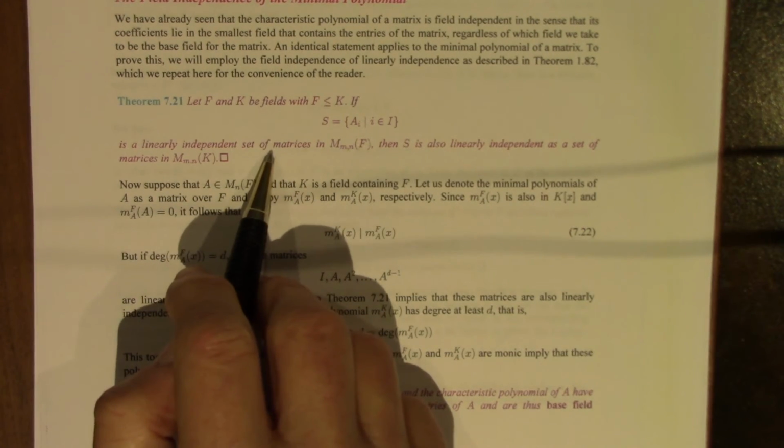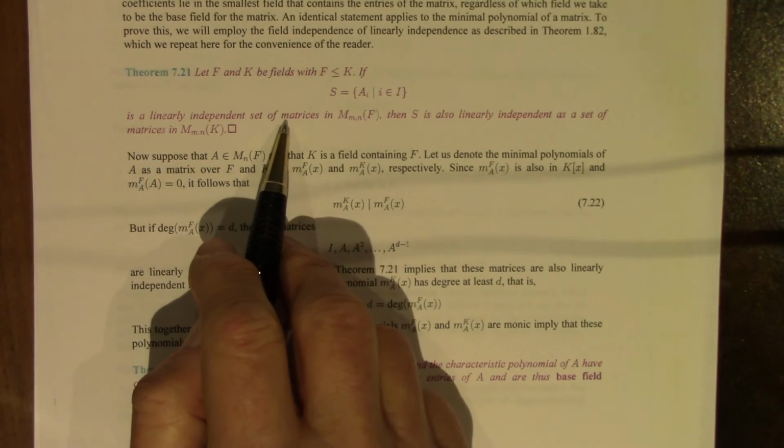Here is the theorem in particular that we need.